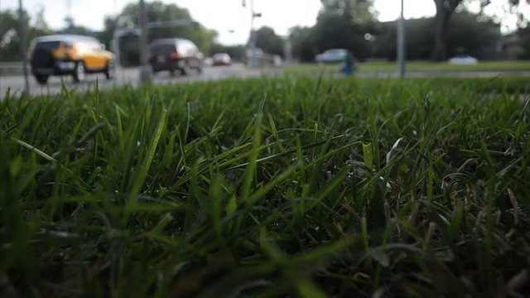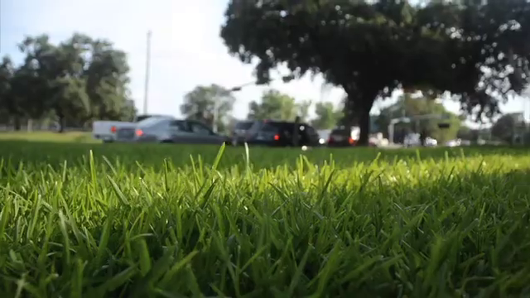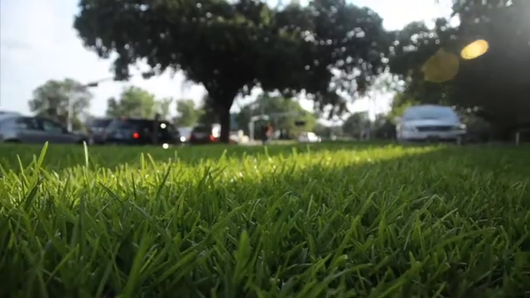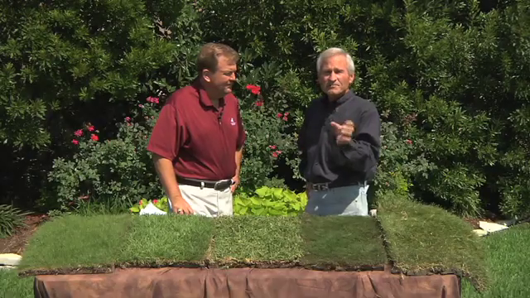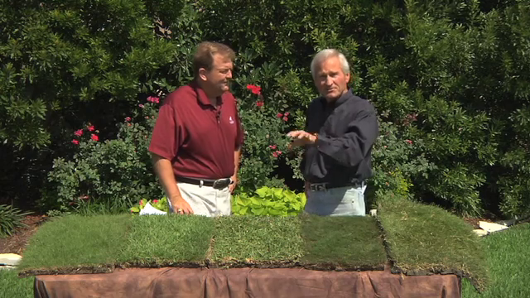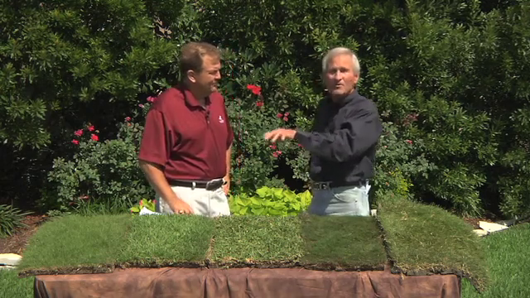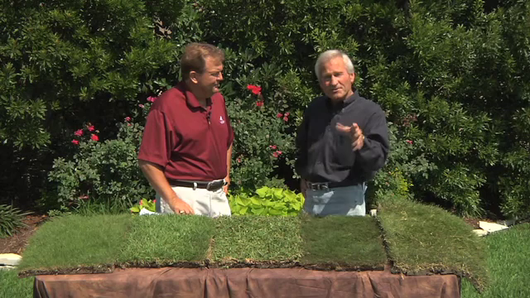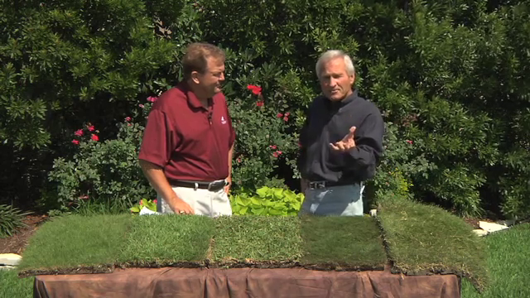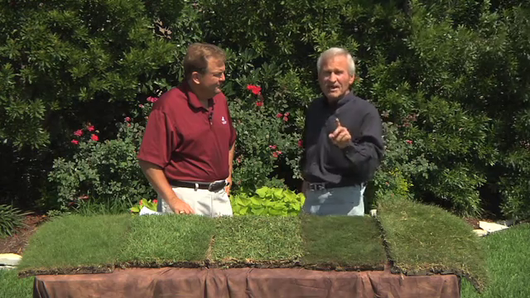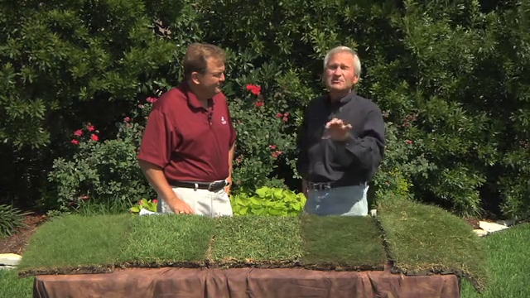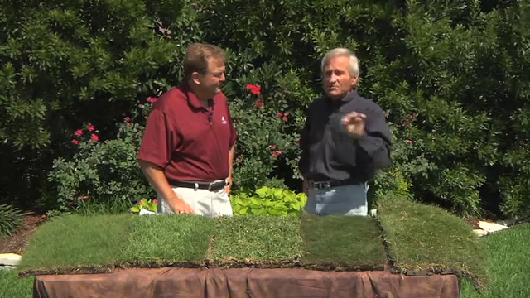The second thing we need to consider is, after we make a selection that we can use in the climate, will this grass be adapted to your particular situation, to your particular front yard or backyard? And when you're considering if it's adapted, you have to think about, number one factor typically with homeowners is shade. And so that would limit you right away to certain grasses.